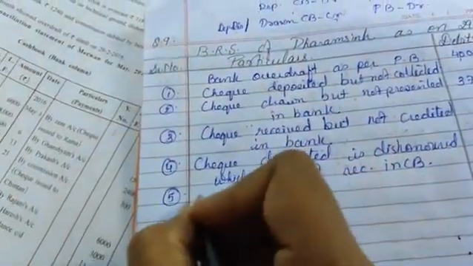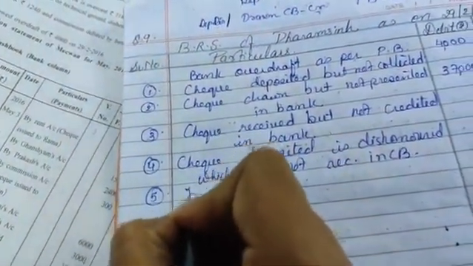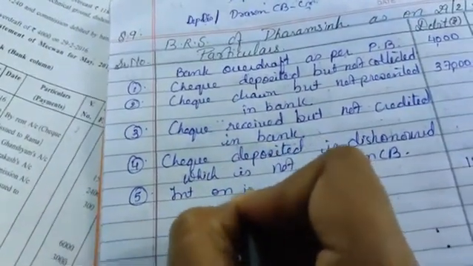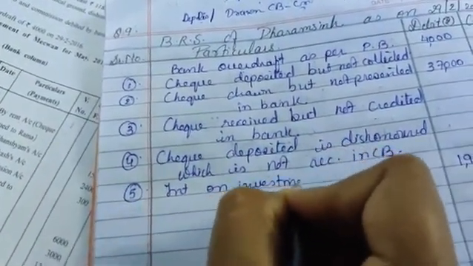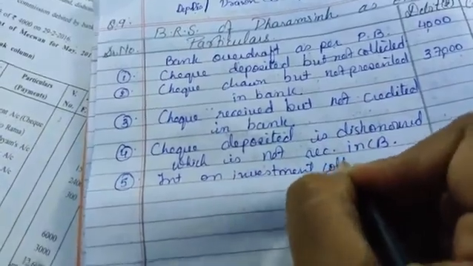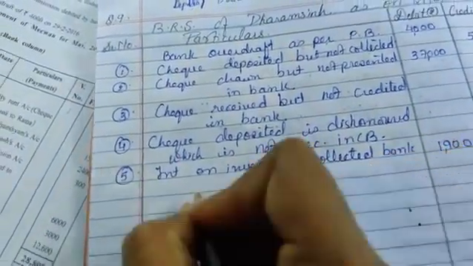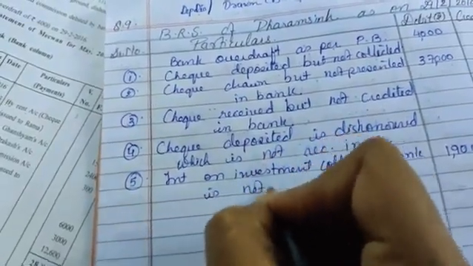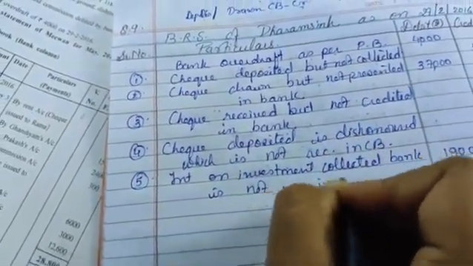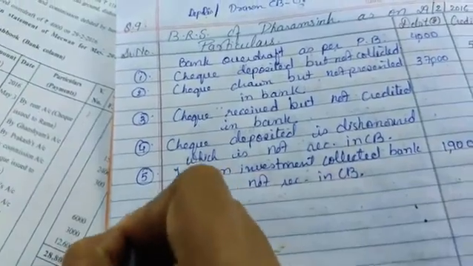Clear? Here we will write down: interest on investment collected by bank is not recorded in cash book. Fine. Then see the sixth entry.